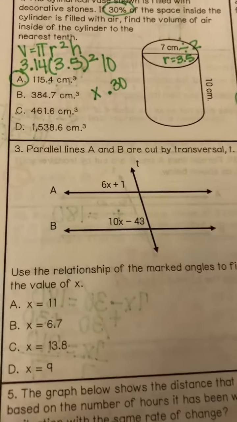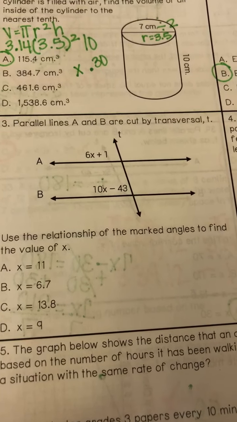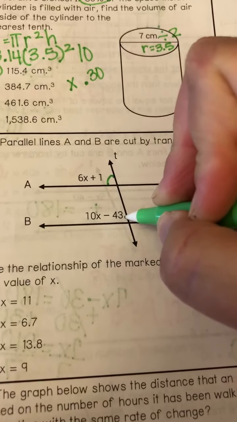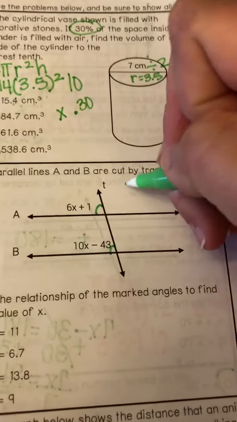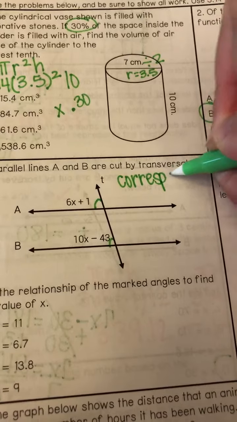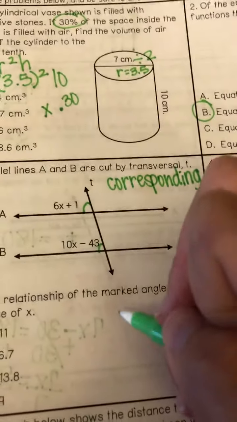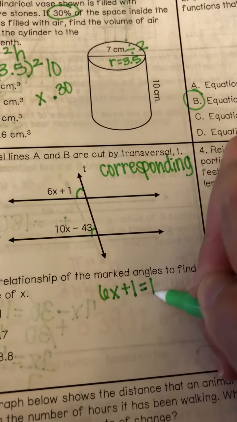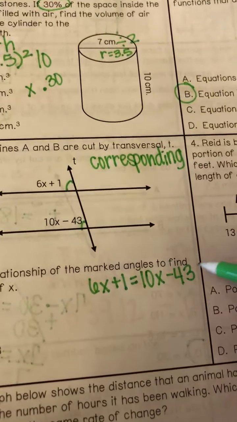Number 3, parallel lines A and B are cut by the transversal, and it asks you to use their relationship to find the value of x. These are in the exact same position. They're both on the top left, and we call this corresponding angles. Corresponding angles are in the same position like I just said, and they're also equal to each other. So I can set up an equation where I have 6x plus 1 equal to 10x minus 43. And then just solve it like normal.